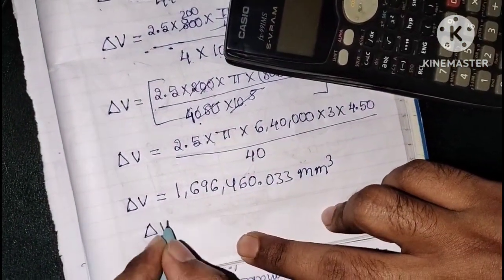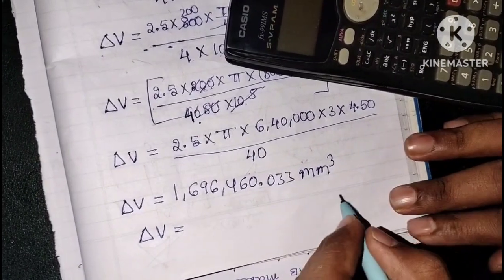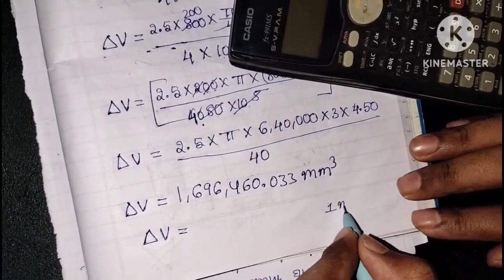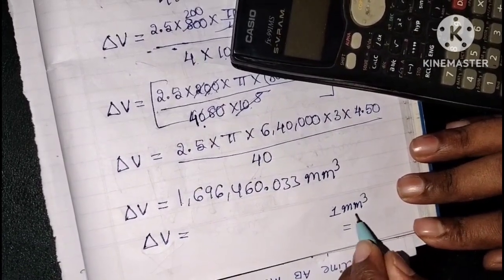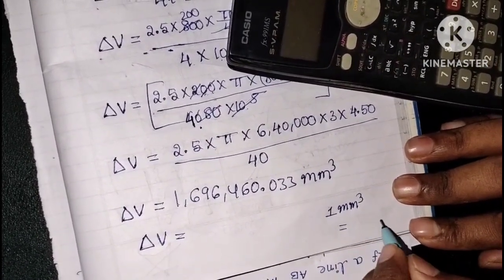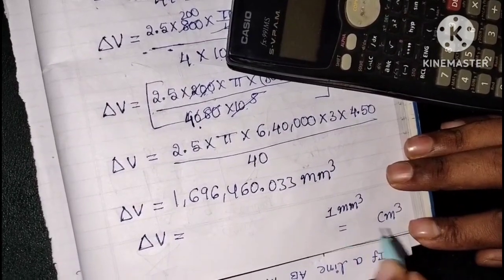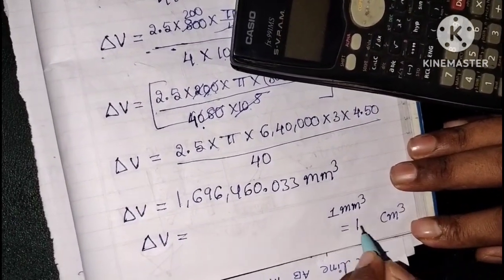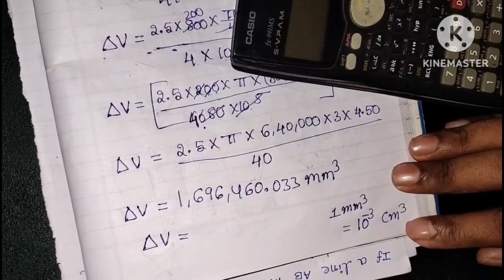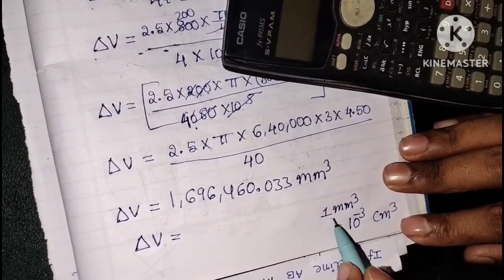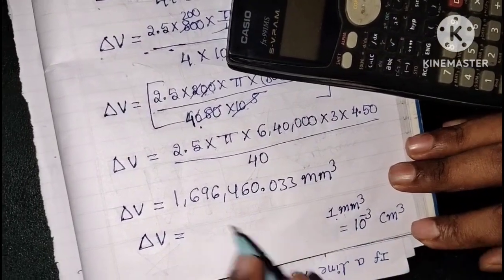So delta V is equal to, we know that 1 mm cube is equal to 10 to the power of minus 3 centimeter cube. We need to convert mm cube into centimeter cube.